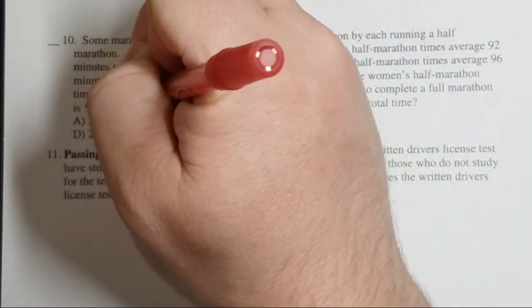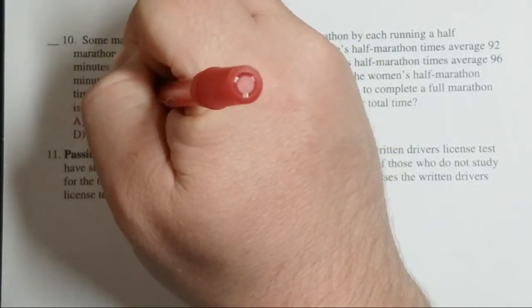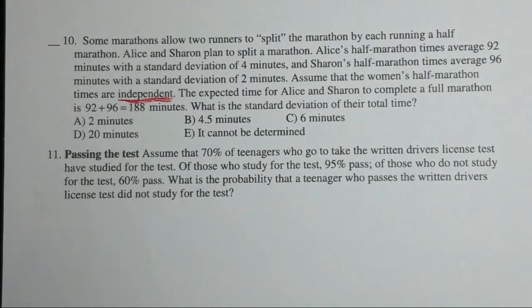Now, this is key. This is very key. They tell you that the women's half marathon times are independent. They have to be. If they were not independent, or if this were a problem where we could not assume independence, then the answer would be E. It can't be determined. Because the problem's asking for the standard deviation, you are only allowed to combine their standard deviations if the 2 events in question are independent of each other.